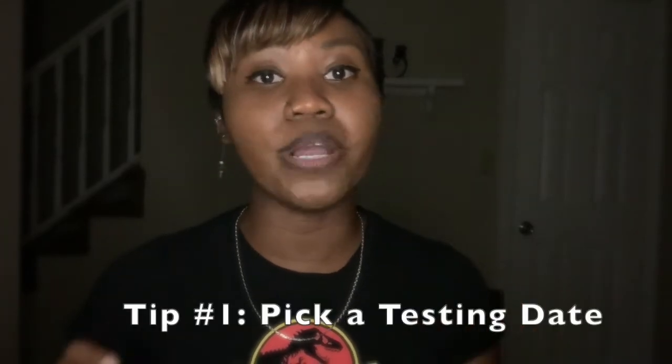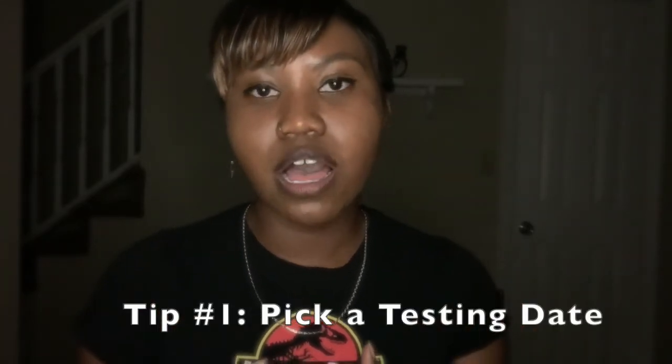So the first tip I would give you guys is to figure out when you actually want to take the test. I believe the LSAT is offered a few times in the year, so in order to give yourself an adequate amount of time to prepare and to study without being overly stressed, determine when you want to actually take the test so you know how far out to begin studying and preparing.